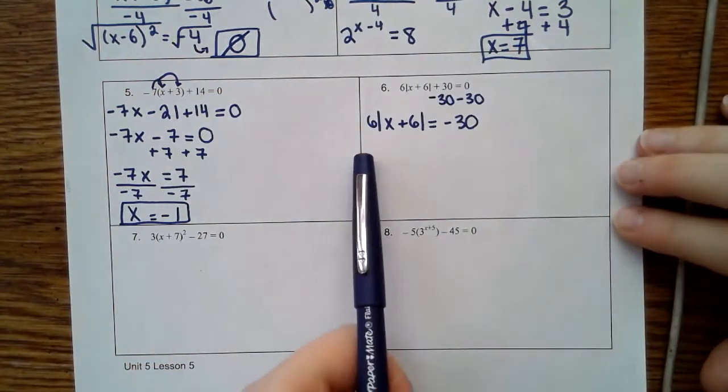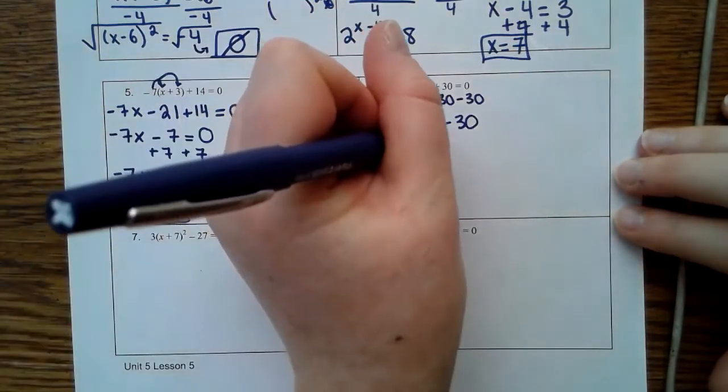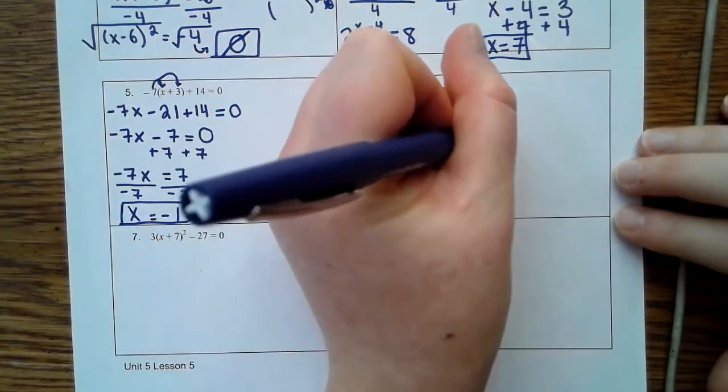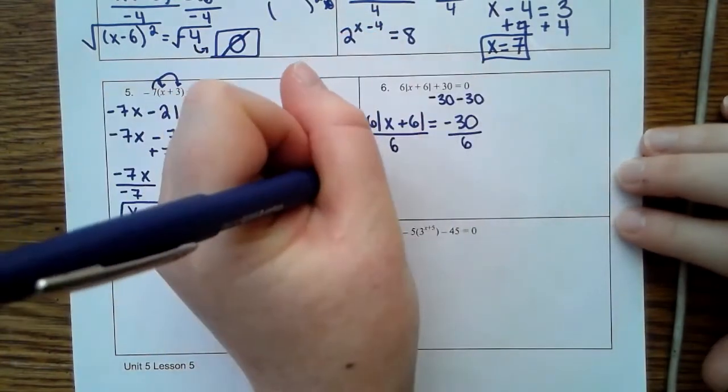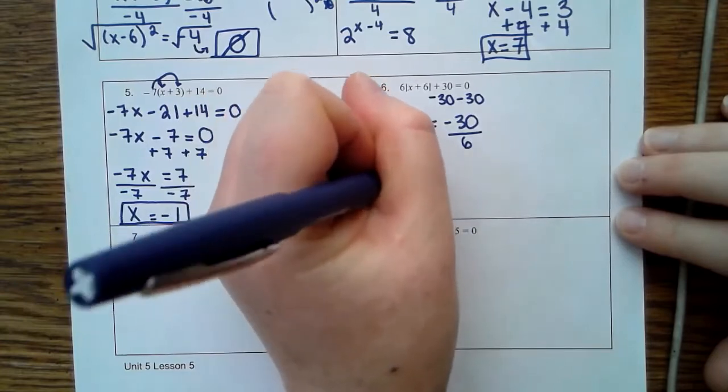Okay, I have the absolute value of something equals a negative. This is looking a little sketchy because of this positive and negative. Let's see if we can move forward.